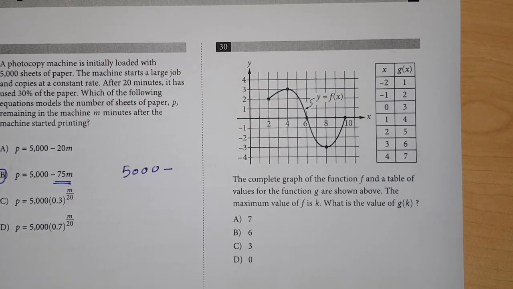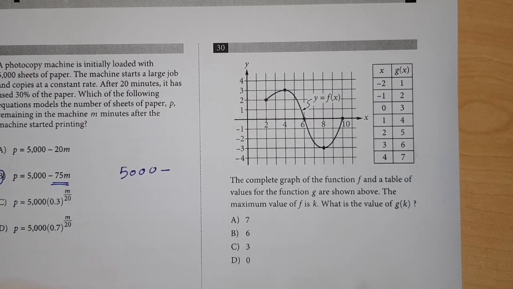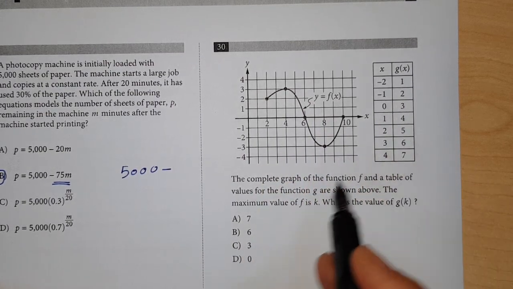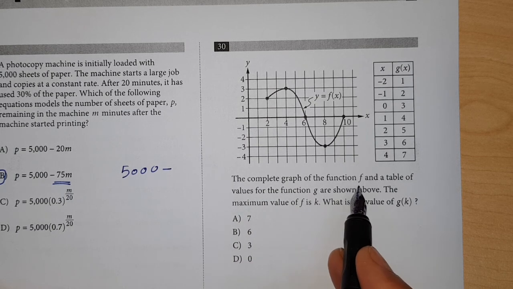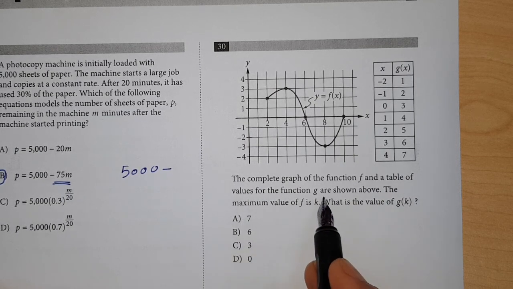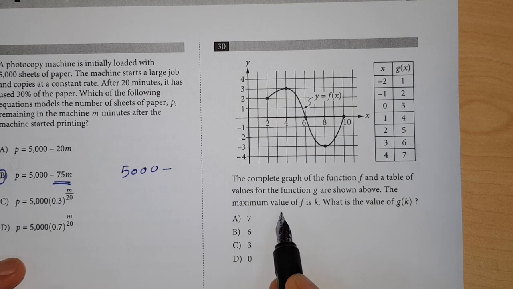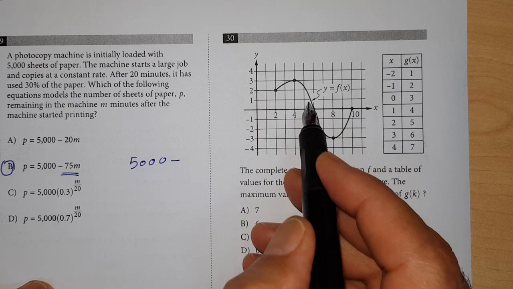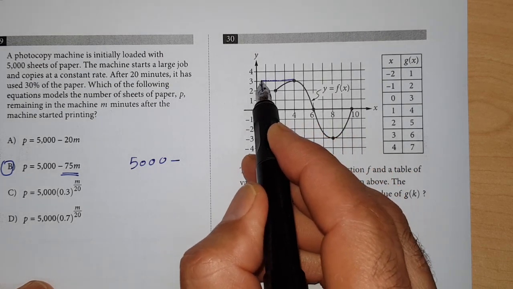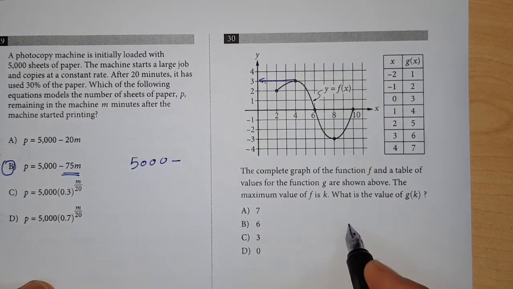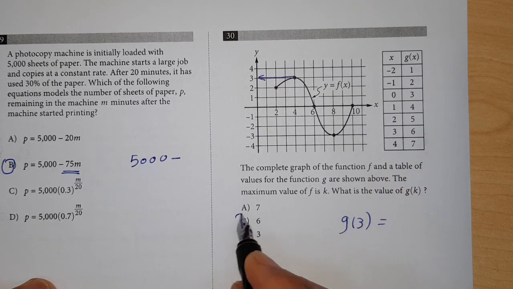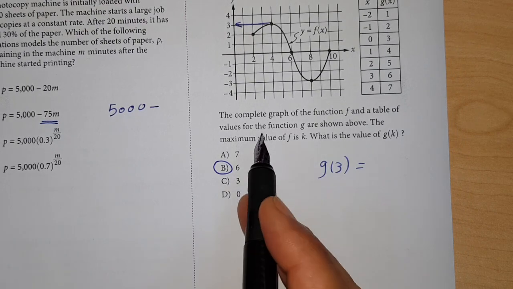Number 30, I have a function drawn, a function f, and the function g given in a table. The complete graph of function f and the table of values of function g are shown above. The maximum value of f is k. What's the value of g of k? The maximum value of f is 3. So what is g of 3? G of 3 here equals 6. It's an easy question. You take a value from a function, and substitute it in the other function.